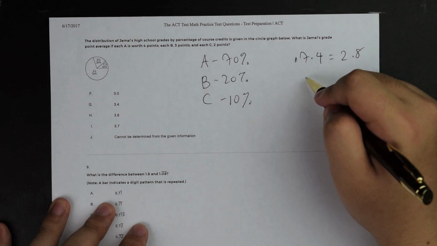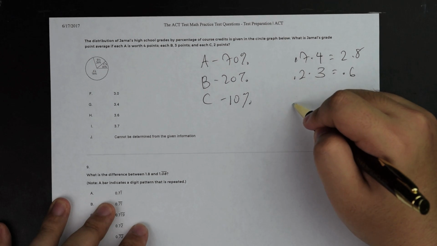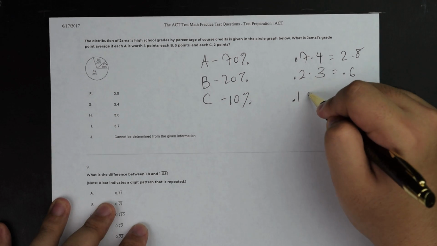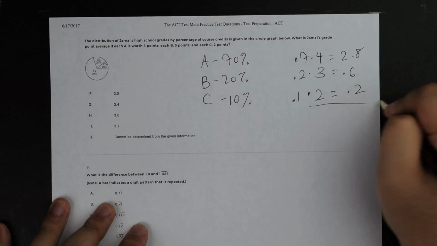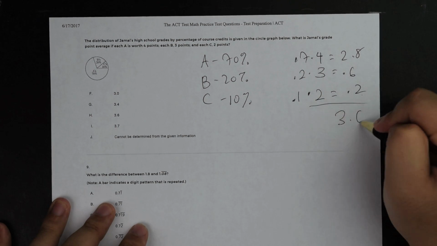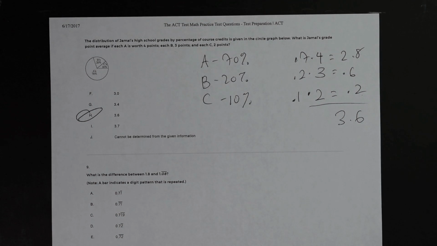Okay. 0.2 times 3, which is 0.6. And 0.1 times 2, okay, 0.2. So 3.4, 3.6. Okay. So for number 8, my final answer is going to be H, 3.6 GPA that this individual has, Jamal.